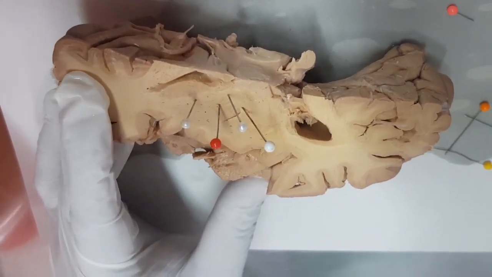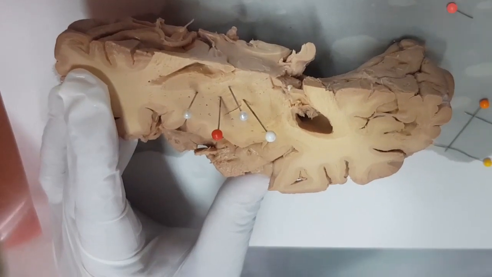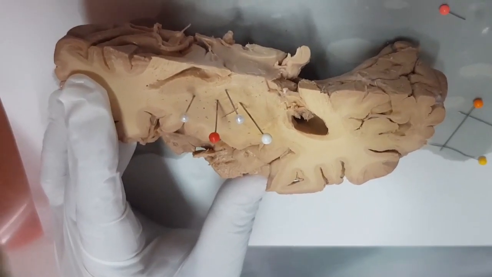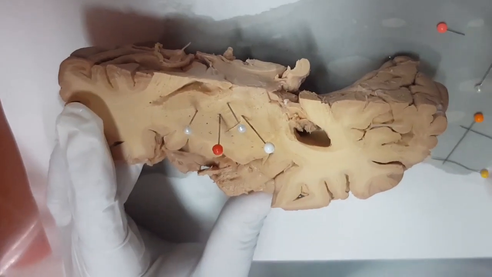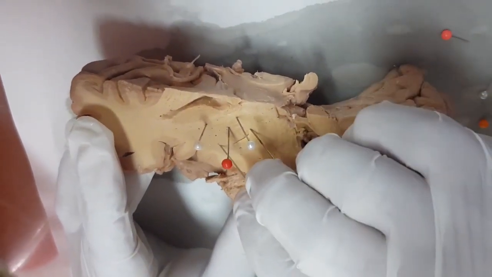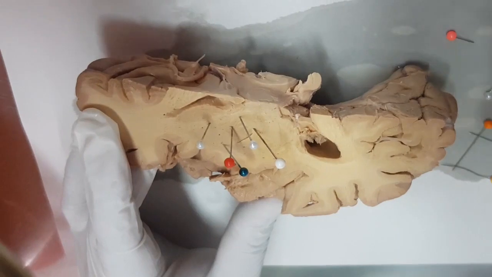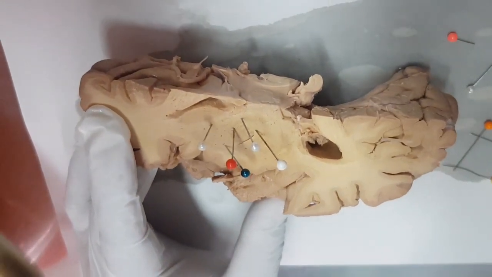So this is made up of gray matter. So madidistinguish nyo yan by the appearance. Then lateral to the globus pallidus is your putamen.